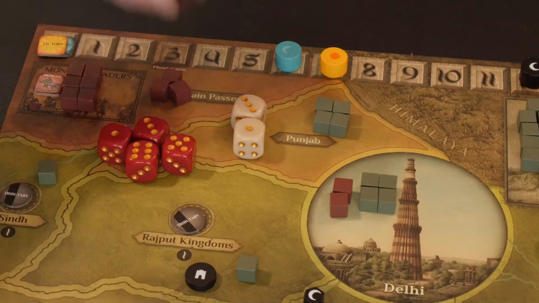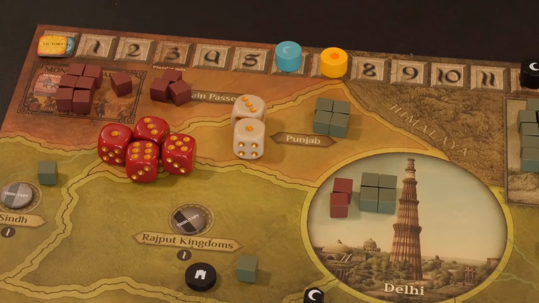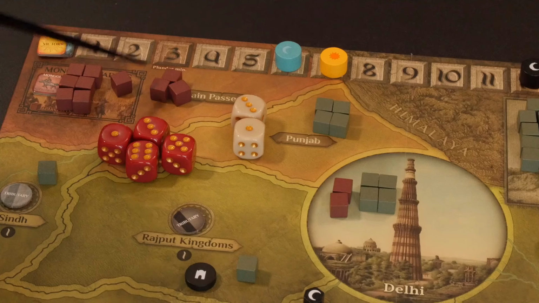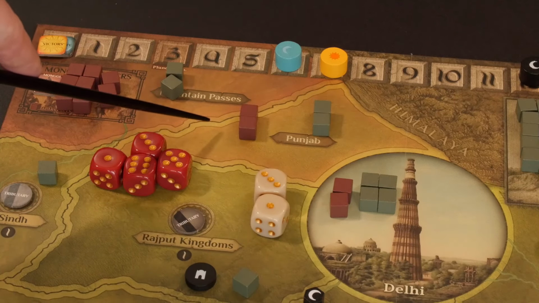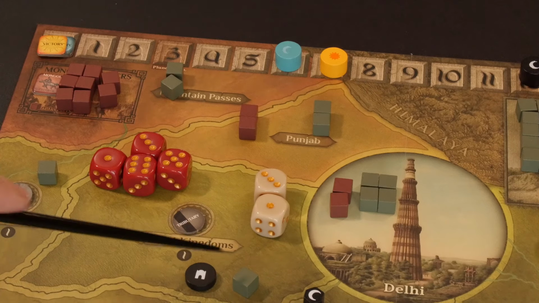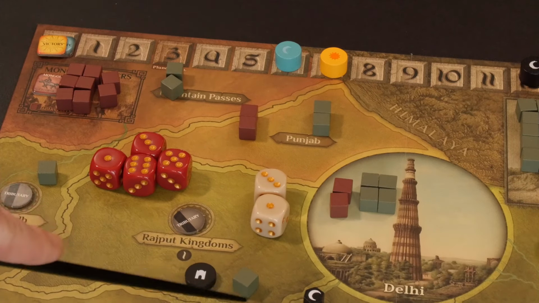Now after the hits are applied, however many remaining Mongol invaders there are in that space will cause some further effects to the Delhi Sultanate. In mountain passes, for every invader left, that's 1 less resource. If the attack happened in Punjab, then for any Mongols left after that, -1 resource for the Delhi Sultanate, and they must remove a troop from any province.